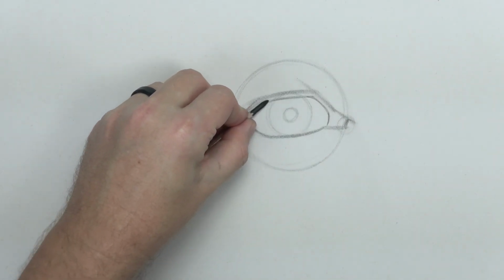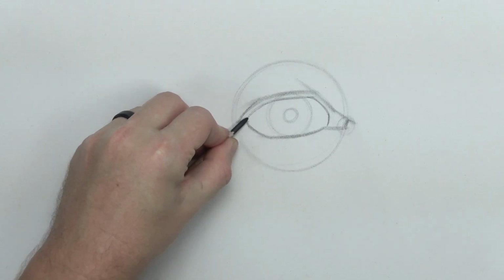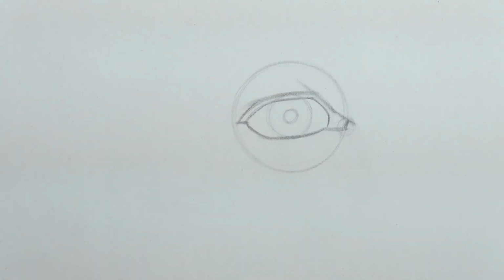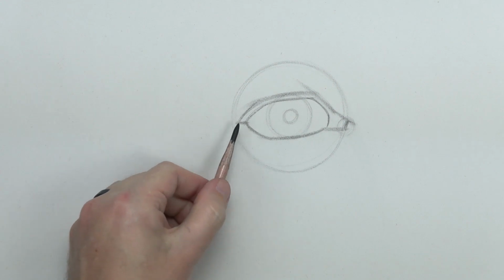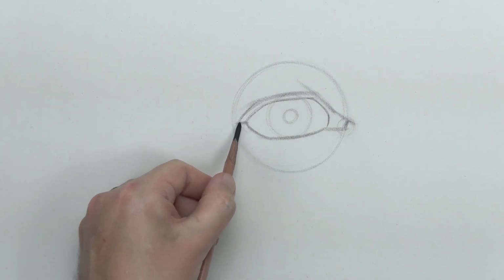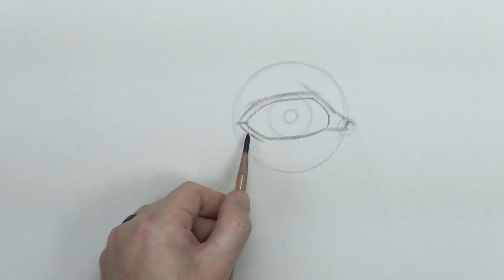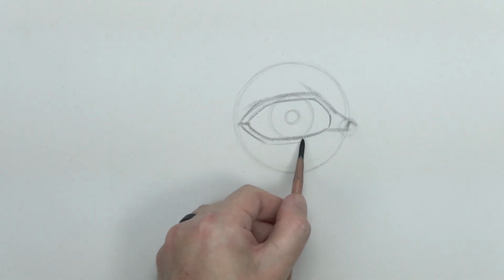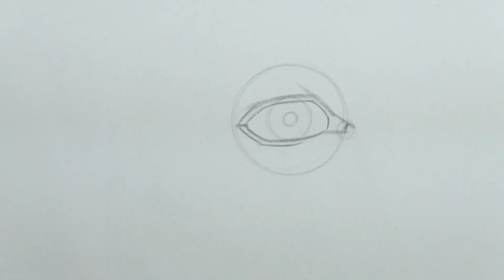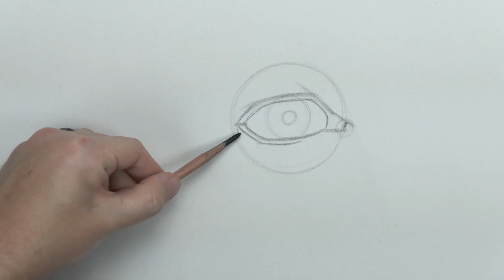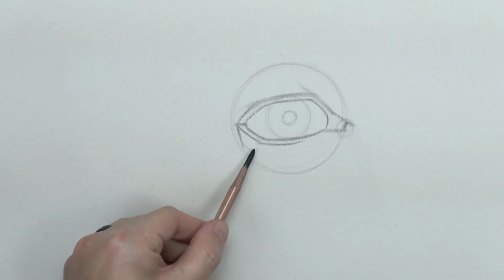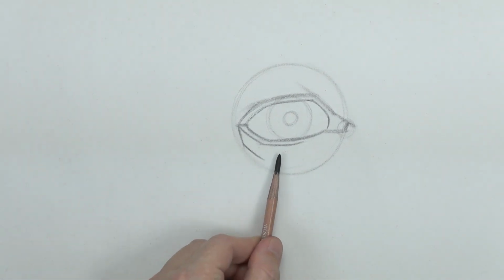And then it usually also wraps around this way, right? And then down here we get the thickness of the lower lid, usually coming down here and wrapping around this direction. And then from there we can come in and attach the lids to here.